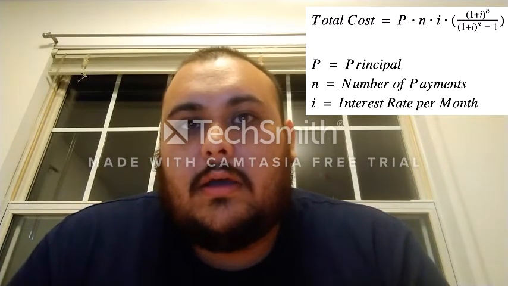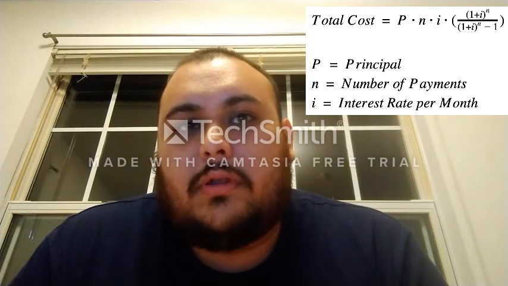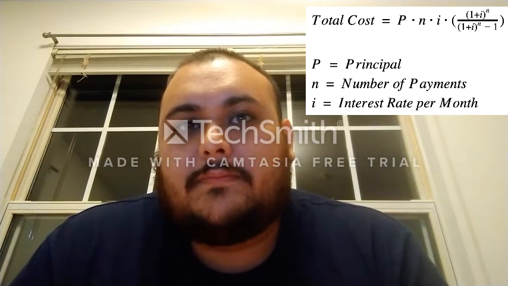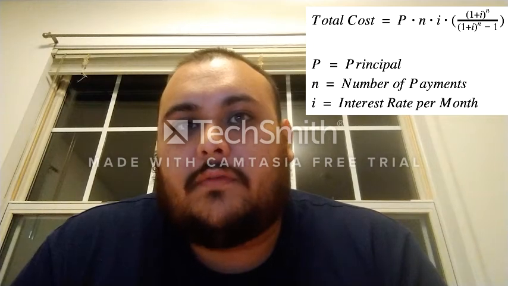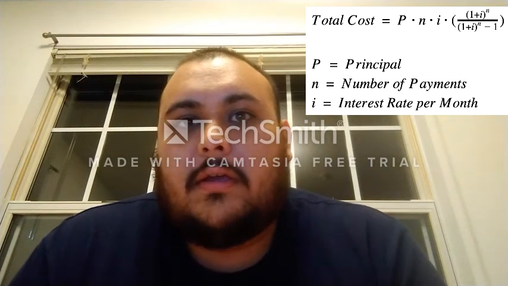So I have the formula here, the amortization formula to compute the total cost of a house, which includes principal plus interest. So if you want to try it out for yourself, feel free.